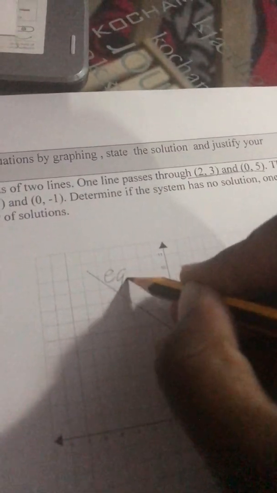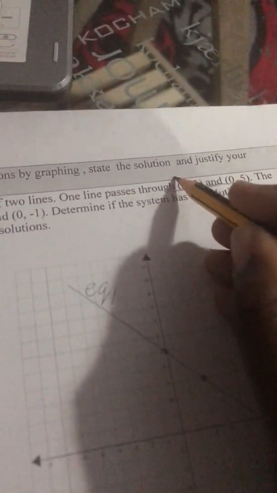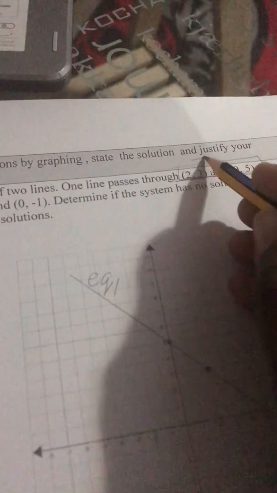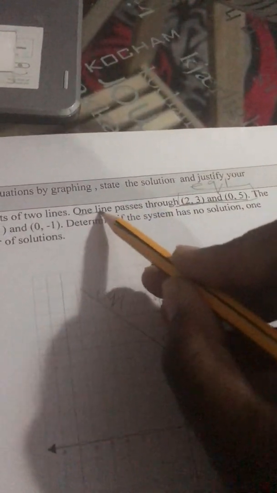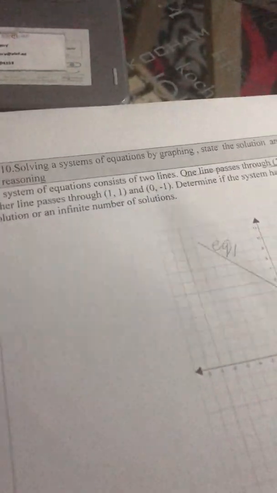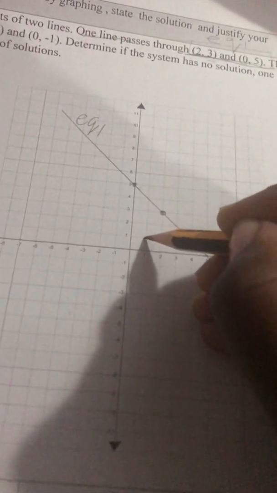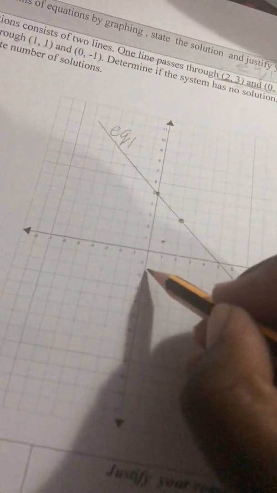And then I write this is for equation 1, because this makes equation 1. Because they said one line passes through that. The other passes through this. So I have 1, 1. 1, 1 is here. And the other one is 0, negative 1 right here.